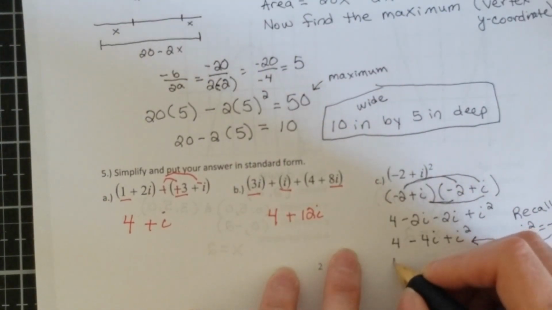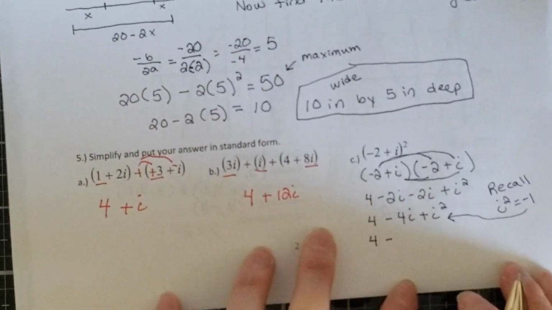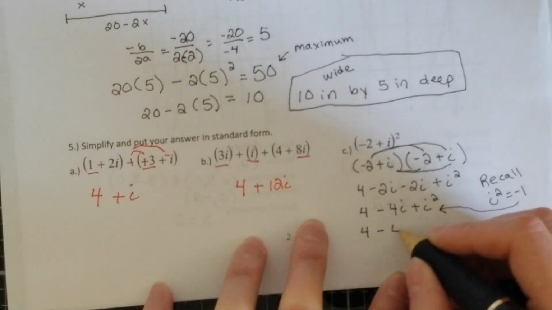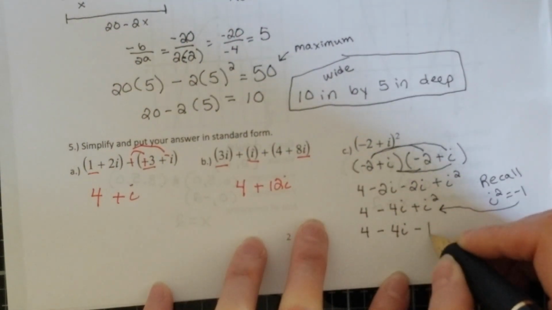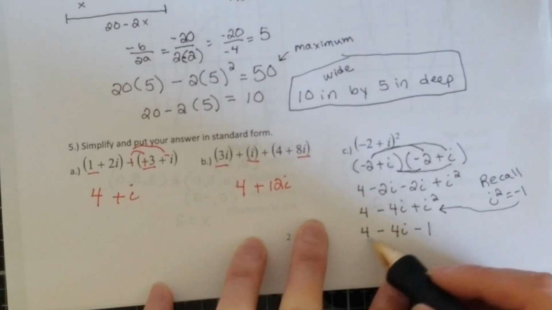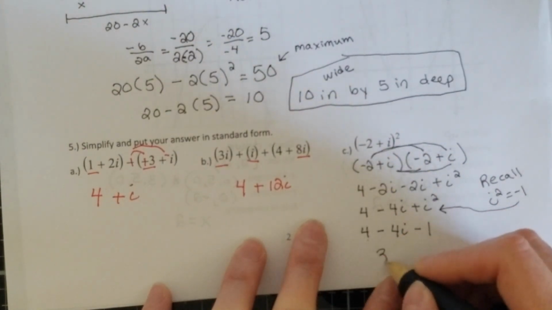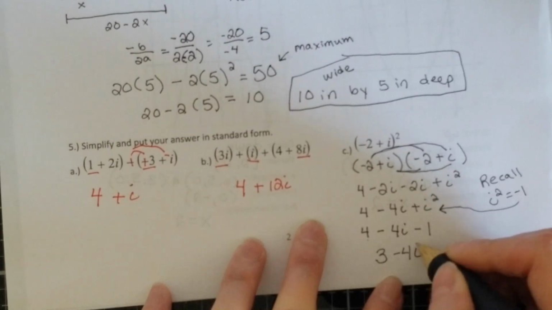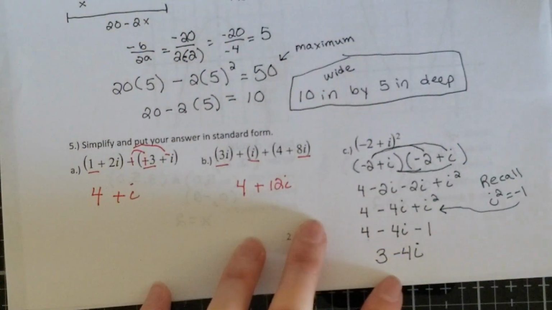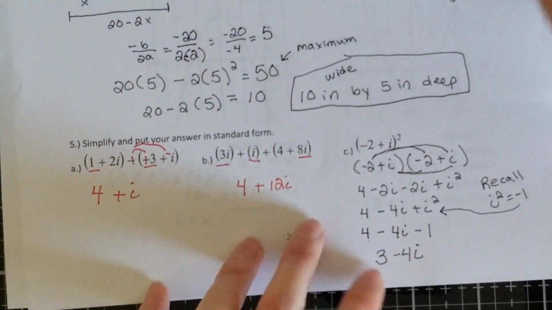So we're really looking at 4 minus 4i minus 1. And now we will combine: the 4 minus 1 would be 3. So 3 minus 4i would be our answer for number 5.